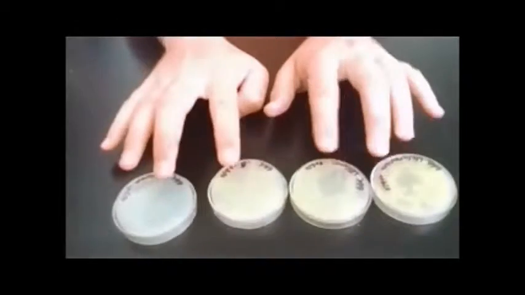So here we have our 4 plates of E. coli growth. The first one is LB minus amp minus P-glow. This shows that the bacteria is not resistant to ampicillin naturally, so growth was not possible. This plate was used to show that the bacteria is not naturally resistant to ampicillin.